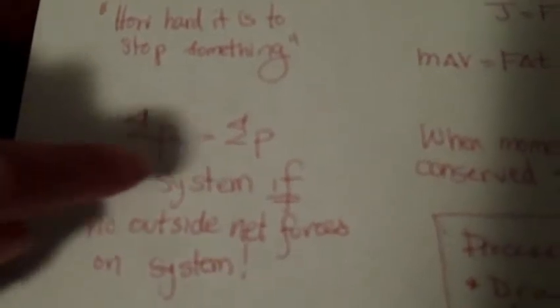So the equation for conservation of momentum is, if you add up all the momentum at the beginning, so that's this side of the equation, sigma p naught, remember sigma means take the sum, it has to be equal to all of the momentum at the end. Momentum is only conserved if there are no net outside forces on a system.